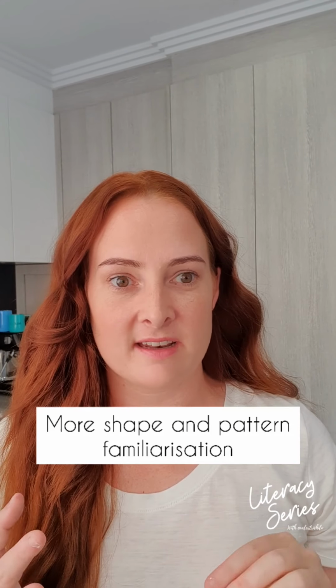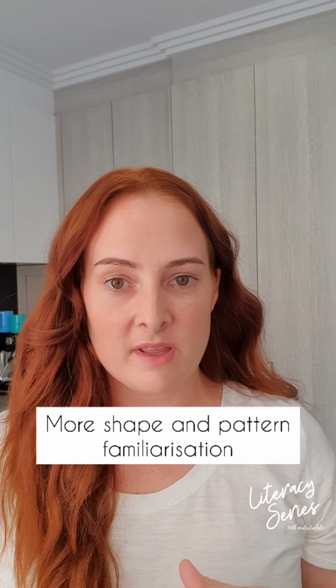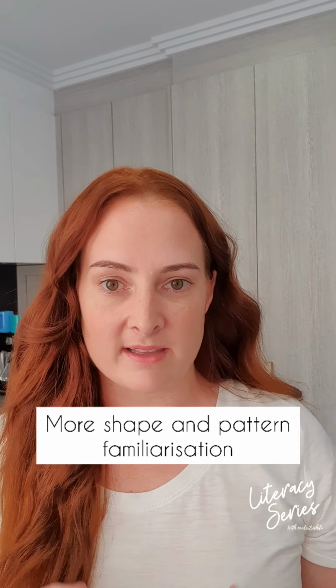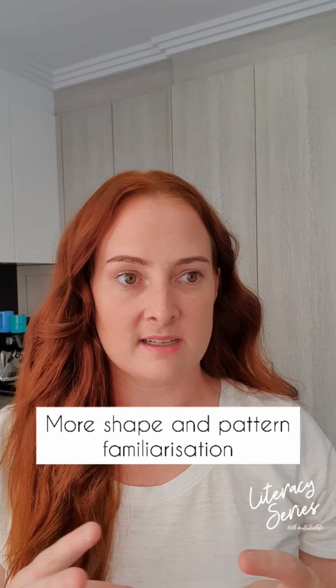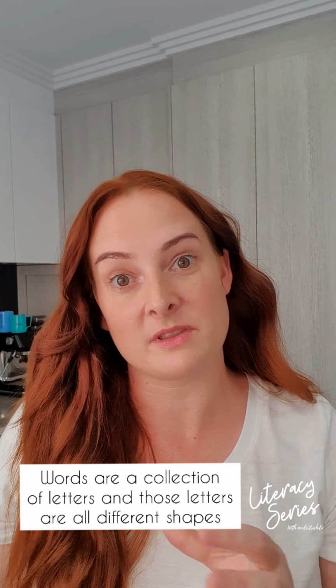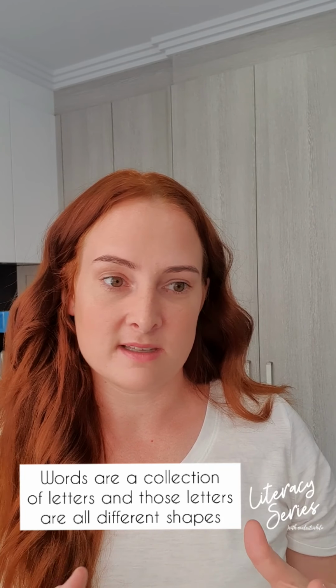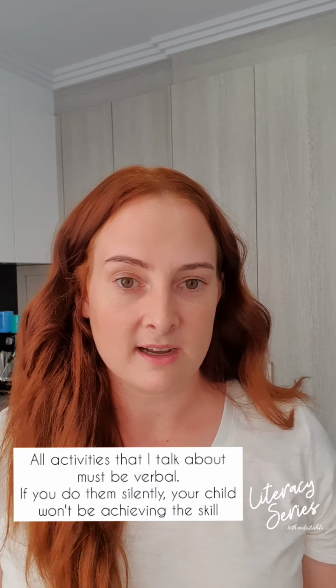So I talked a few days ago about patterns and shapes, and knowing that all the shapes that we know and seeing patterns in our world results in kids starting to have that concept that words are a collection of letters and letters are constructed with shapes or with lines. You know, things that don't seem to be literacy, but they are.